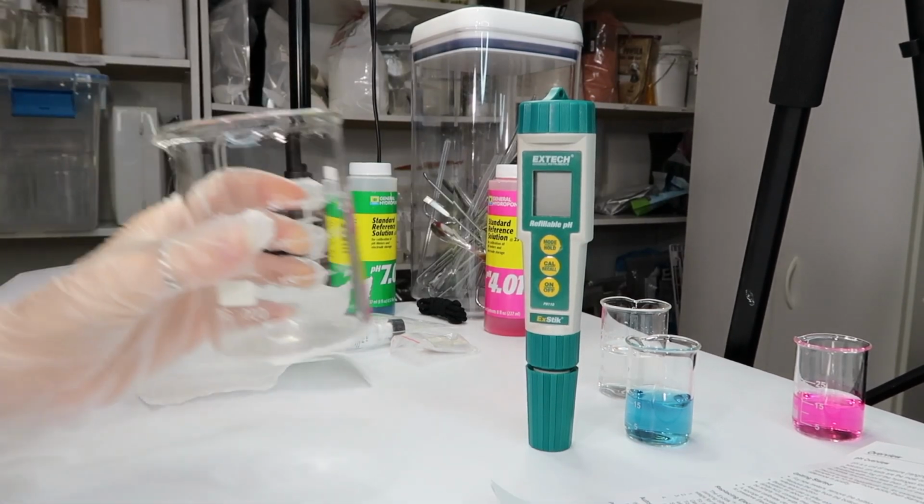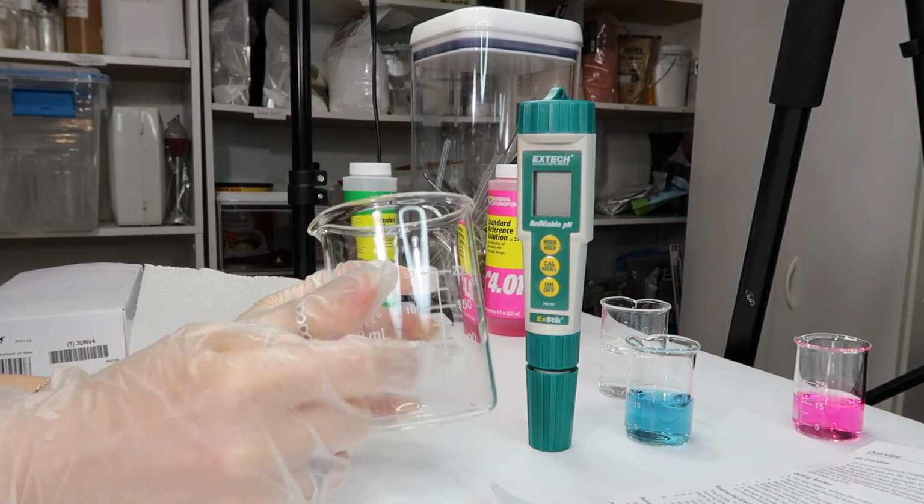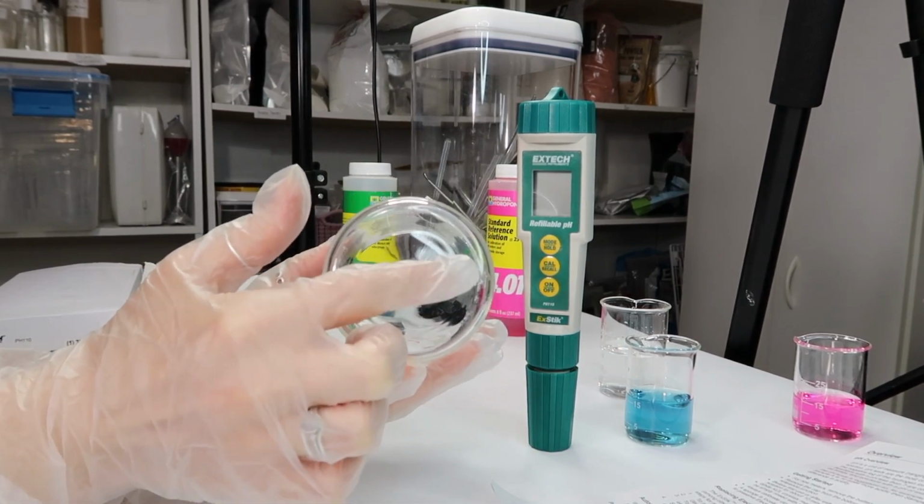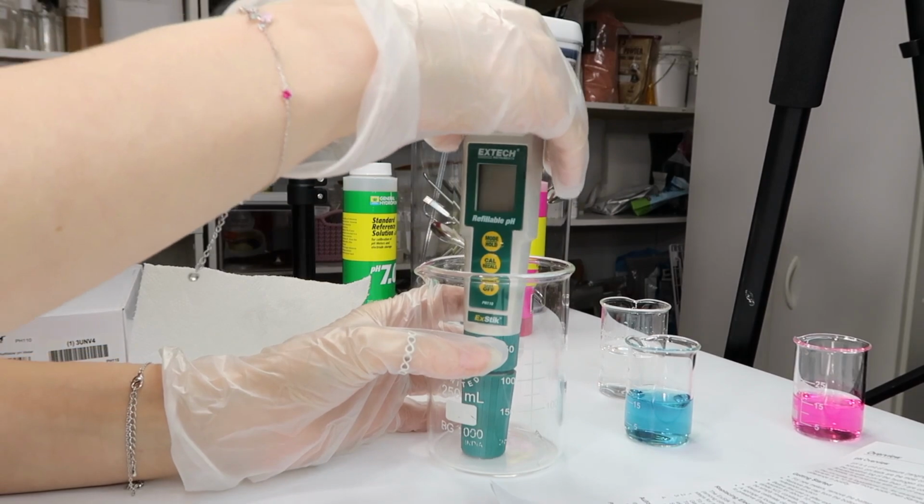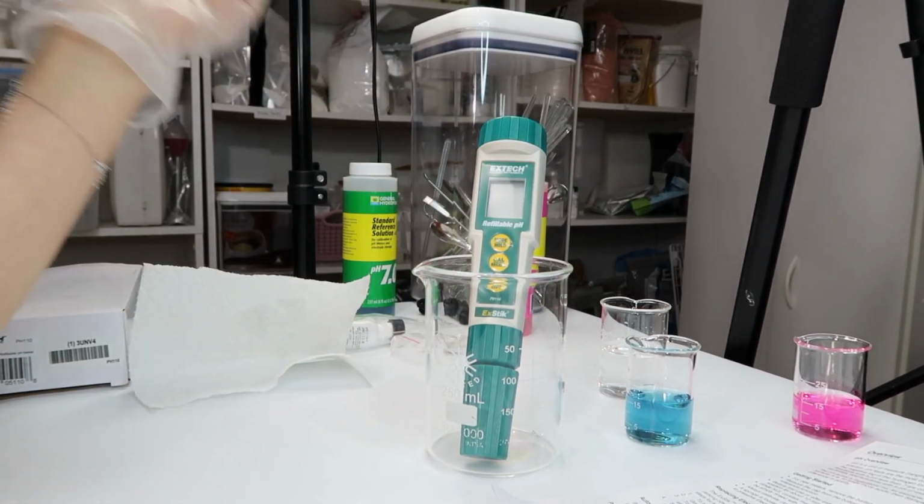How I store mine is I just take a glass beaker. This one actually has a crack in it, so I can't use it. And I just place it in here. It just chills like that, and that's how I store it to keep it upright.